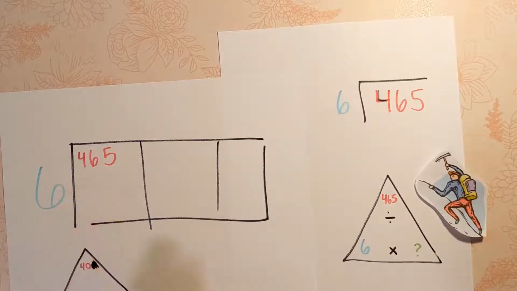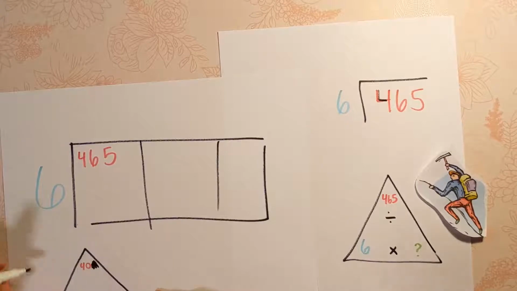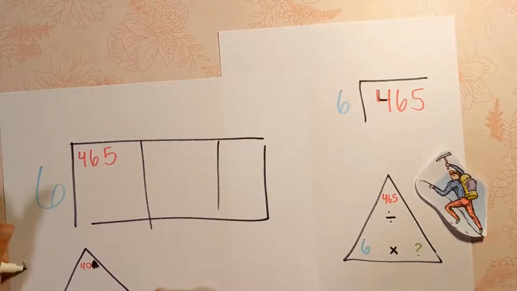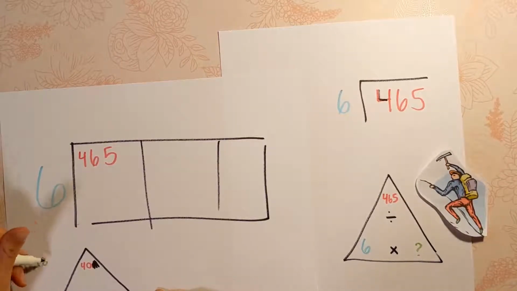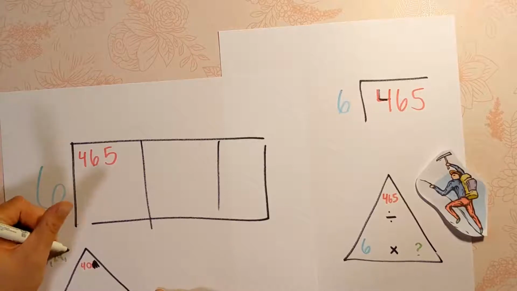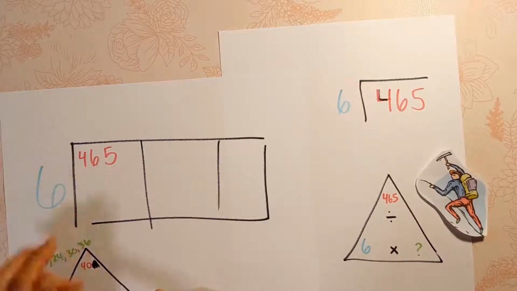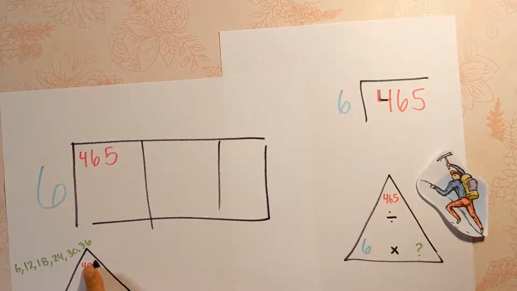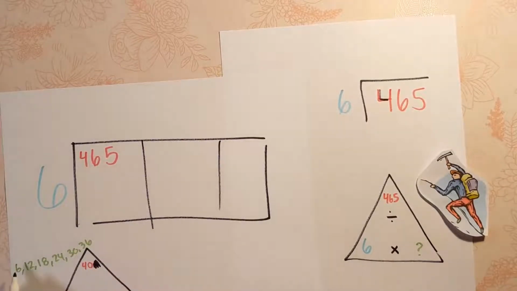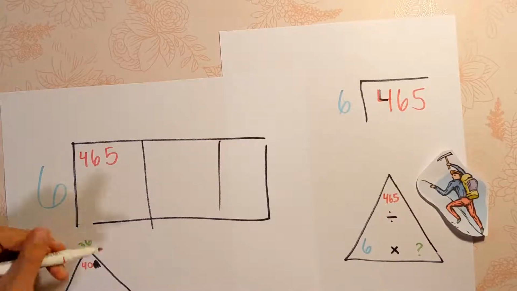Could we take that 0 out? 6 times something gets you close to 40. Could we do that? And if you don't know your times tables, could you do some skip counting to get there? That's the closest you can get to 40 without going over. So 6 times 6, 1, 2, 3, 4, 5, 6. 6 times 6 will get you to 36, and that's pretty good. Now let's put those zeros back in.